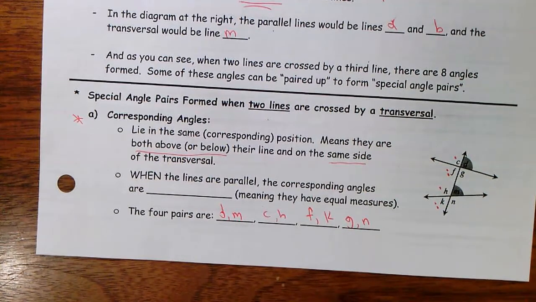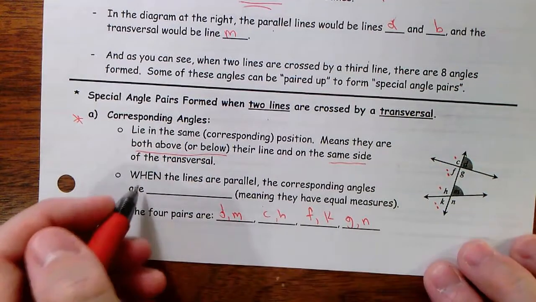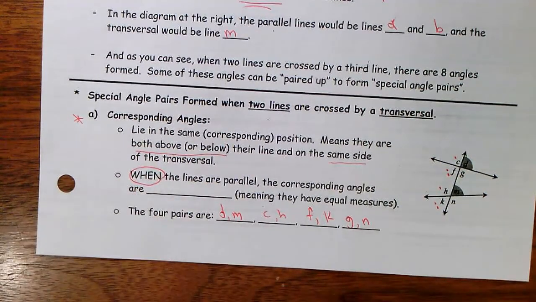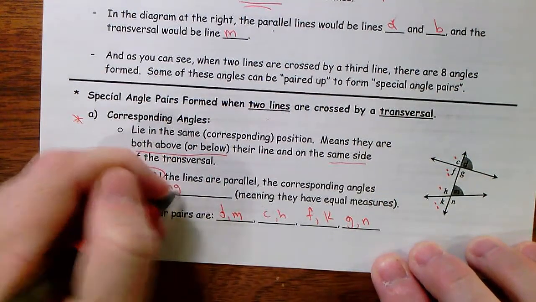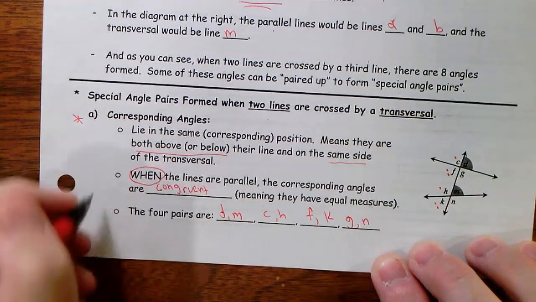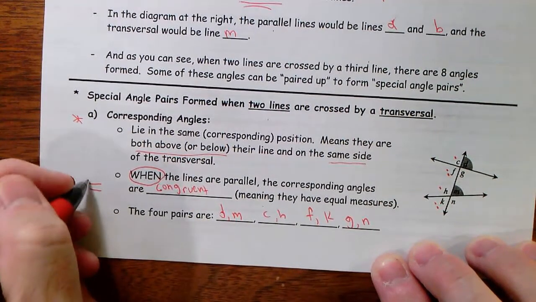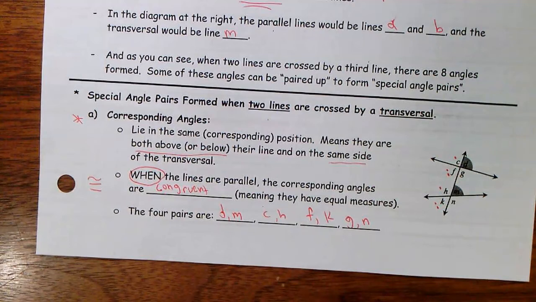Now what is special about these corresponding angles is when the lines are parallel, and you'll notice that in my diagram the lines are not parallel, but when the lines are parallel, the corresponding angles are congruent. Do you remember the symbol for congruent? It is an equal sign with a little similar sign above it. Congruent means that they would have equal measure. Now in this diagram they do not have equal measure because the two lines are not parallel.